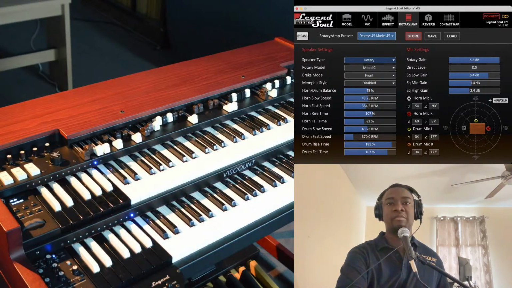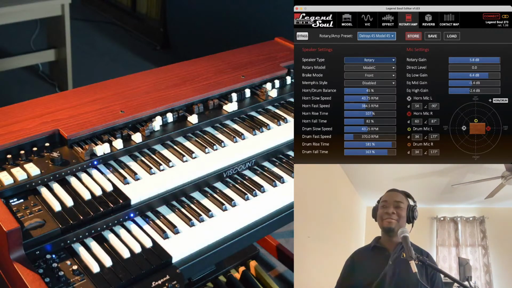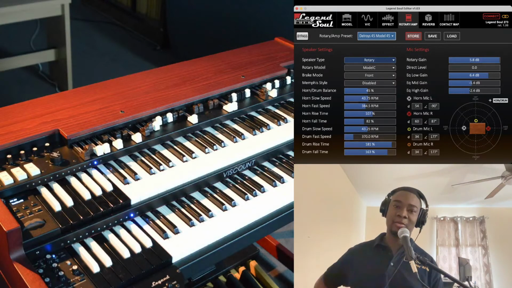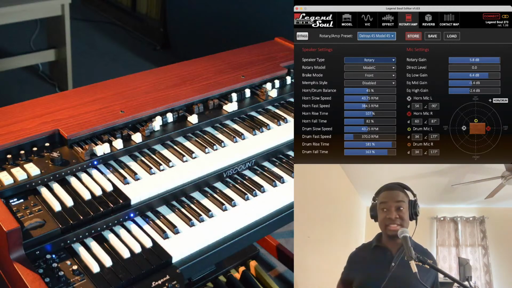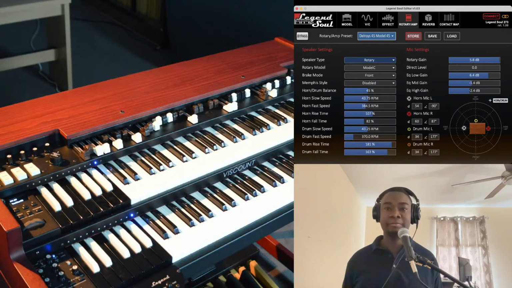I modeled this one based off a 45, a 45 with a 147 or 47. And if y'all know about the 45s, they're in the 147 family. They're a little bit brighter, but they have a punch to it. So let y'all hear this real quick.